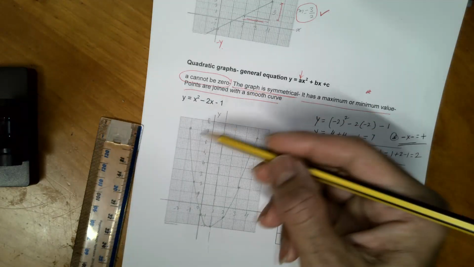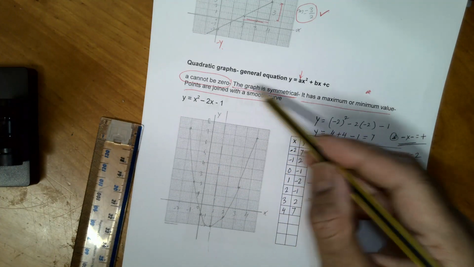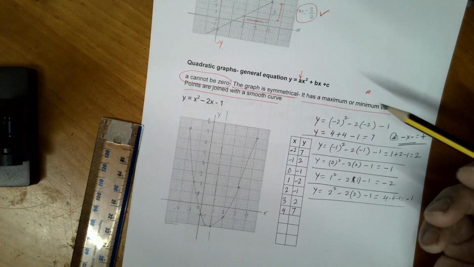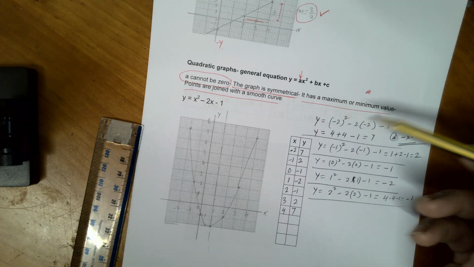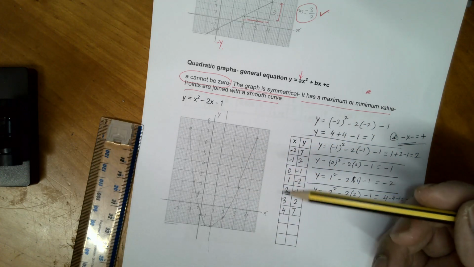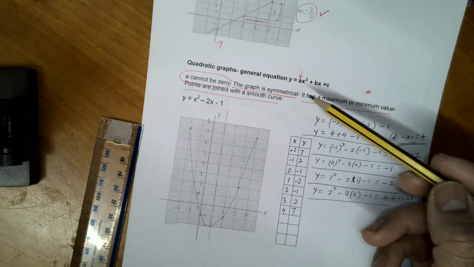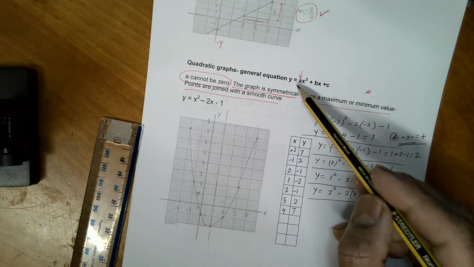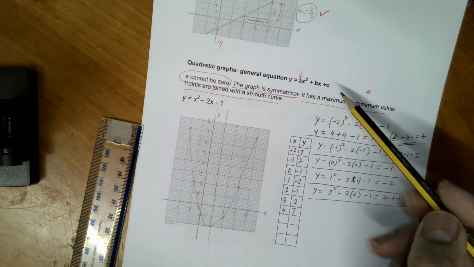This is what it means, like a U shape, and that's why they say the graph is symmetrical. And obviously it has a maximum and minimum value. So this is the example of the quadratic graph, when the equation is y equals ax squared plus bx plus c.